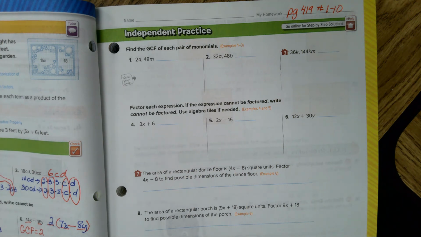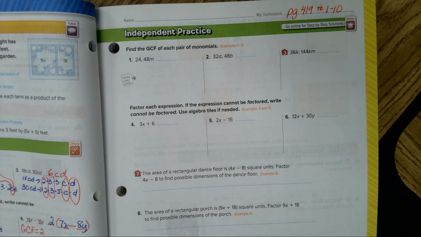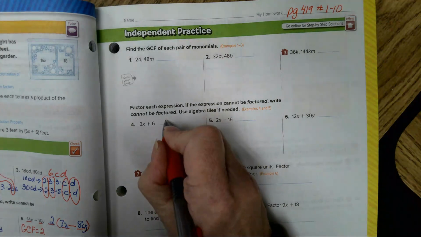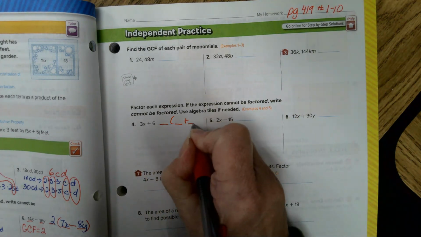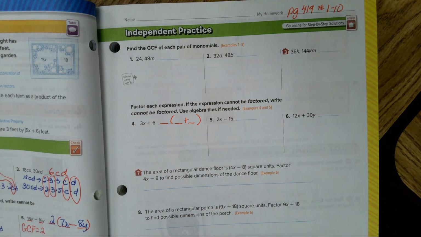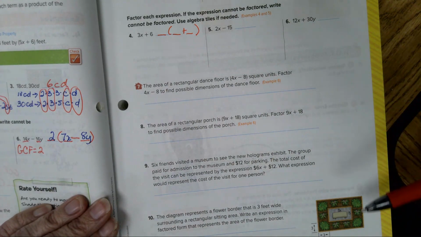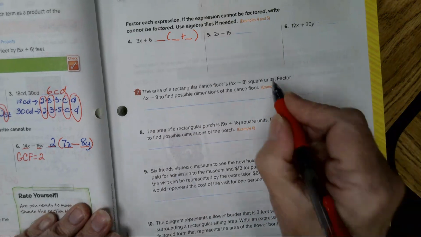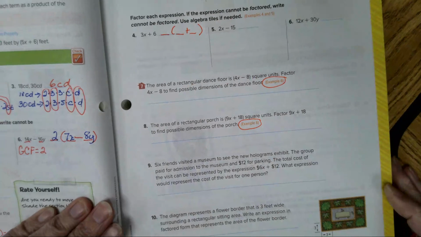In 4, 5, and 6, if it cannot be factored, write cannot be factored, but you are looking for a factor that will divide each one of the terms. Pull it out, and you will set these up where you have something, the parentheses, here's the plus sign. The answers will look like that in each one unless it cannot be factored. And then carefully do the word problems. They are not that hard. 7, 8, 9, and 10. It tells you to look at example 6 in each one of these problems.